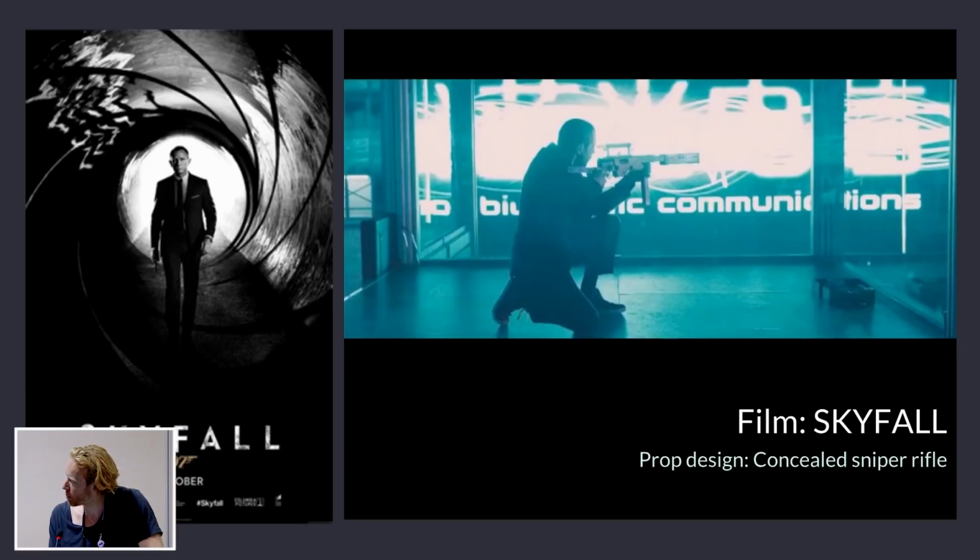The prop master for Skyfall came up to me and said, well, look, there's a scene in the script where Patrice, the assassin, unfolds a sniper rifle from his briefcase, kind of classic James Bond gadget. Let's start. And again, something I don't like, the brief was too wide, because where do you begin? There's no end of weapon designs on the internet, and how do you make something cool and interesting? You kind of need some limitations.